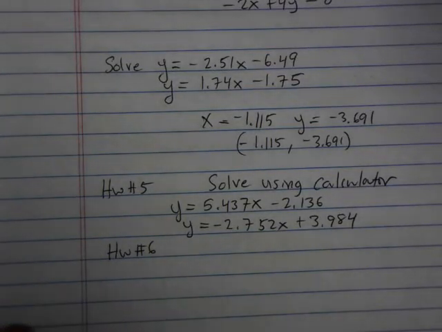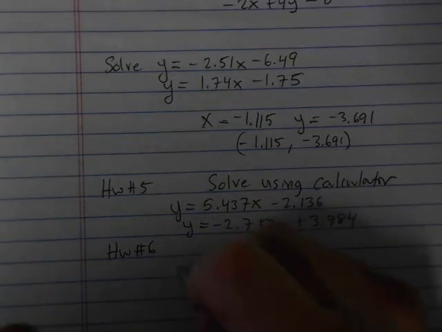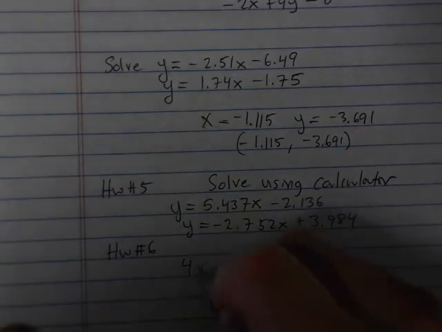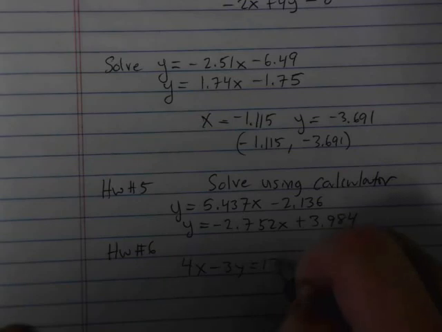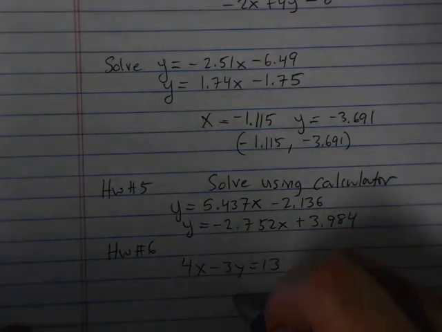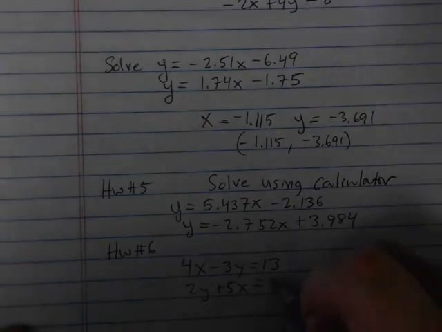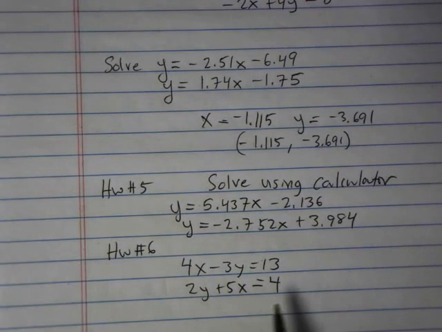I'm sorry, that was number 5. Here's number 6. 4x minus 3y equals 13, and 2y plus 5x equals 4. And of course for number 6, in order to use your calculator, you are going to have to get y all by itself, because that's the only way we can graph in our calculator is to have y all by itself.